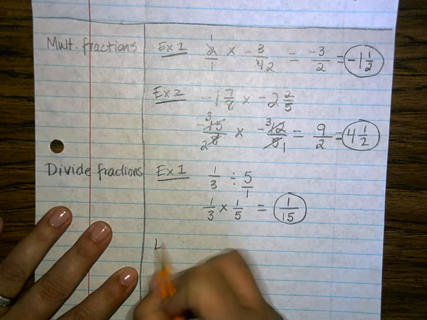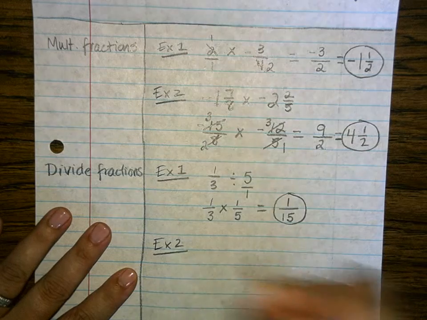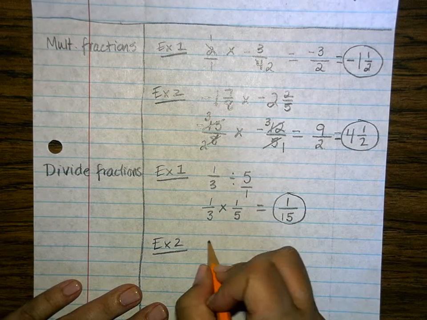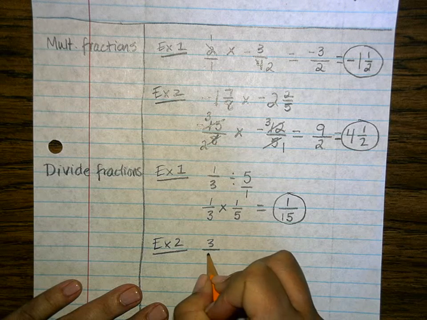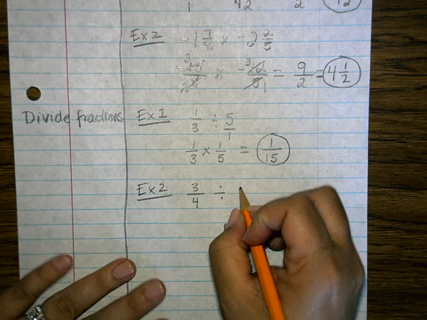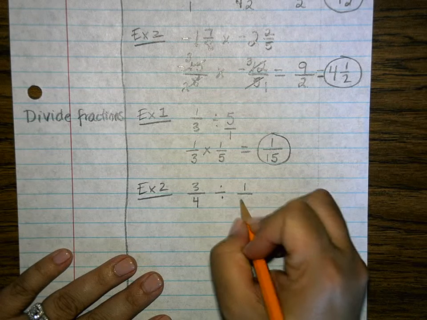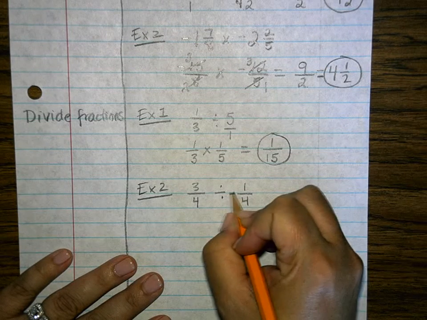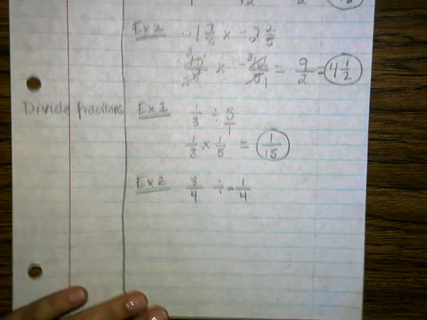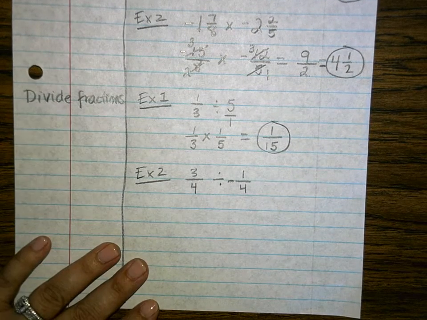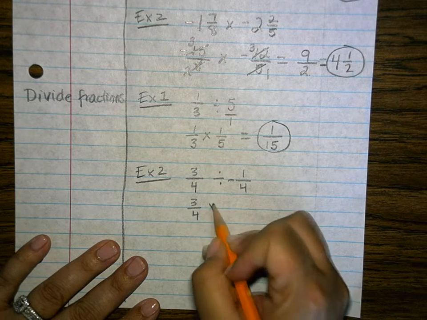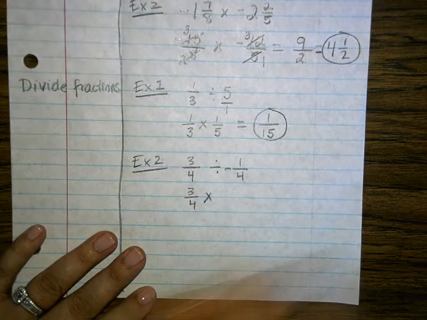Example 2. So, I don't know why this is, but a lot of math teachers, including myself, when we give problems on quizzes, we make them kind of basic like this. Maybe because we're feeling nice. Let's make this a negative 1/4 though. So 3/4 divided by negative 1/4. So we have 3/4 times what? Negative 4 over 1.